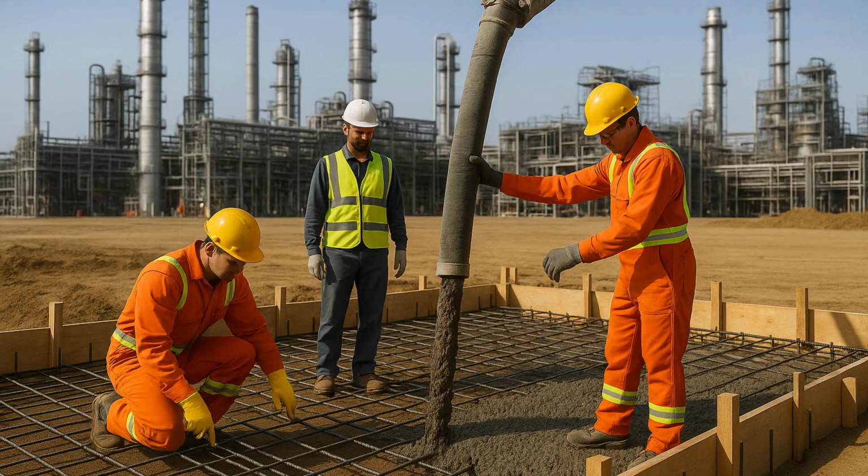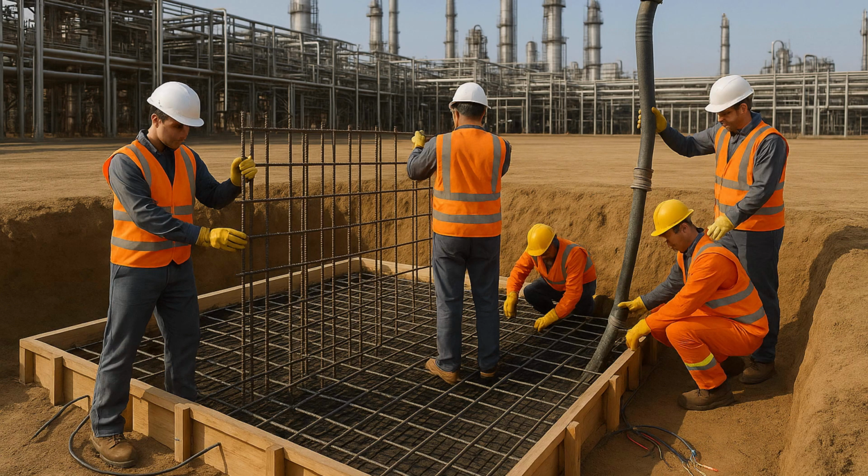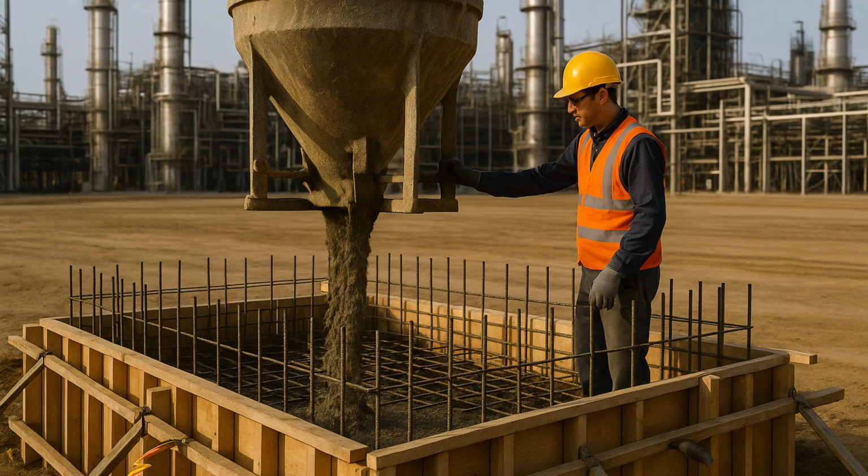One of the most critical stages of construction is pouring the foundation concrete. Preparing the reinforcement, setting up the formwork, and pouring the concrete. Every step requires strict attention to safety. So, what hazards might we encounter in this process?